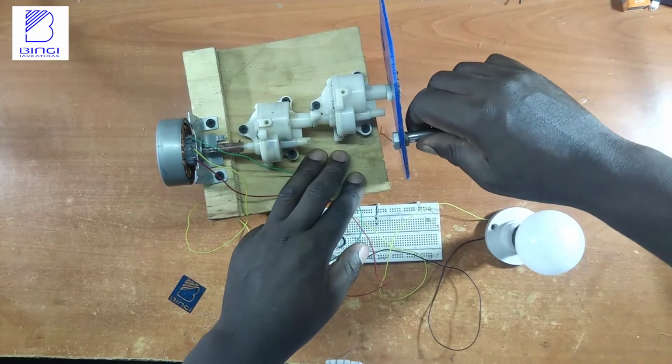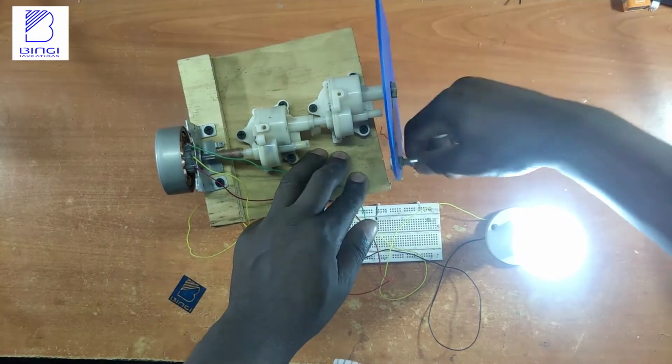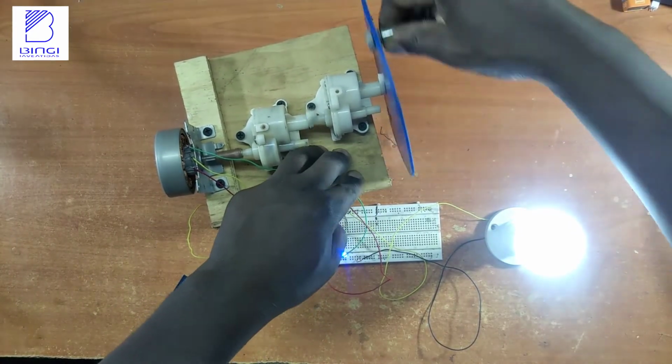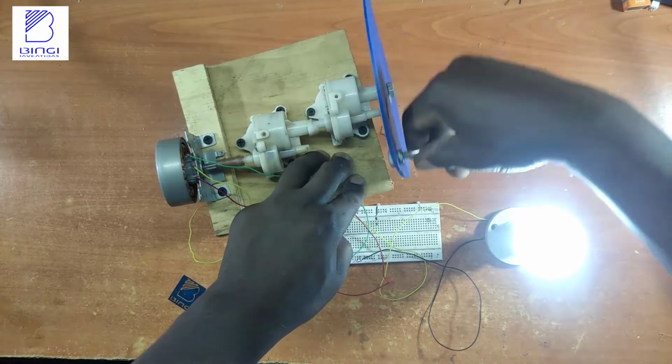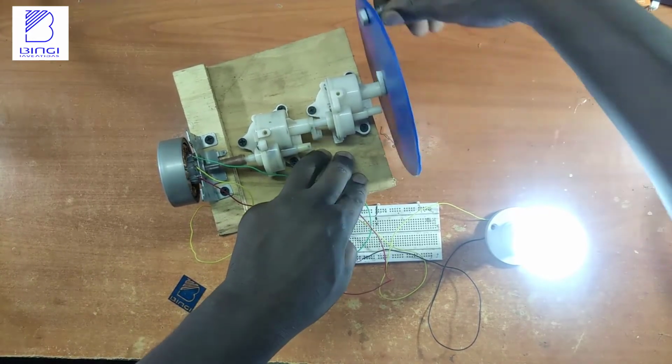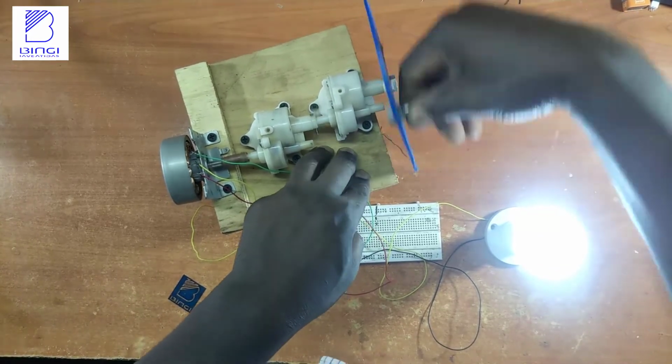Also, when I turn on the background light, the brightness of the bulb is still noticeable and it persists as long as the generator is still being rotated to produce electricity for it to keep lighting.